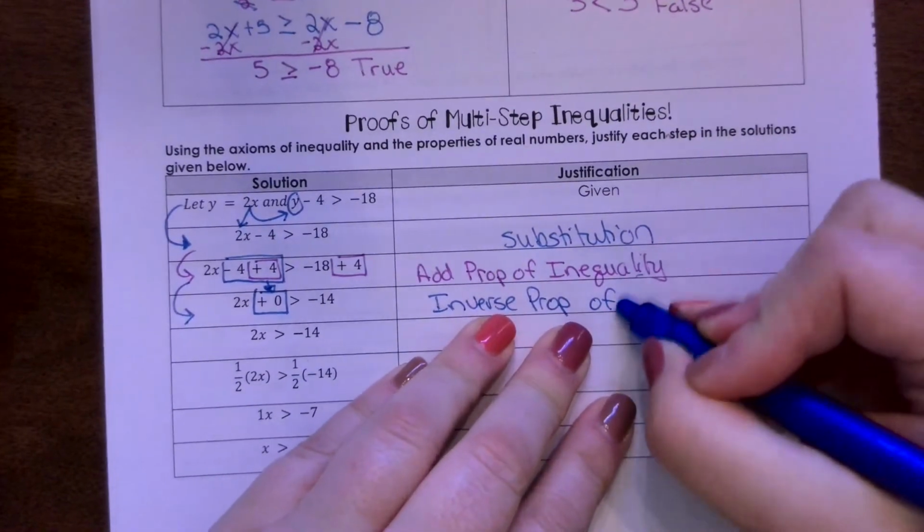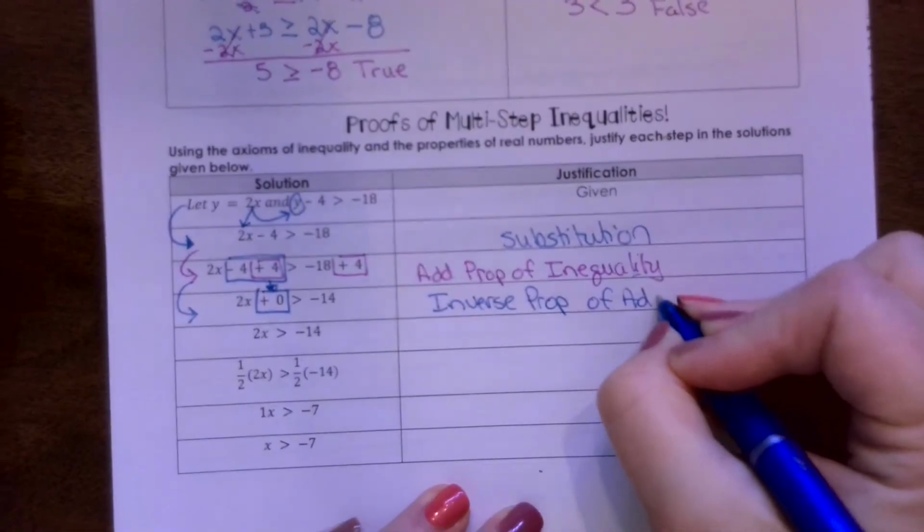Oh, goodness, that was my dog. Scared me. Woo! Excuse me, Pippi. Shh.